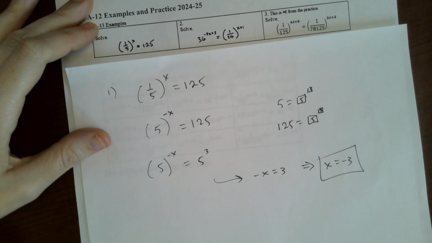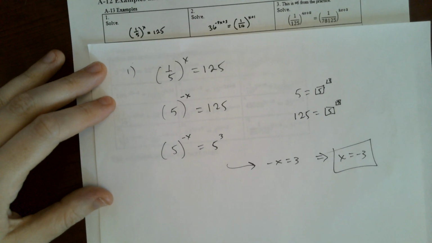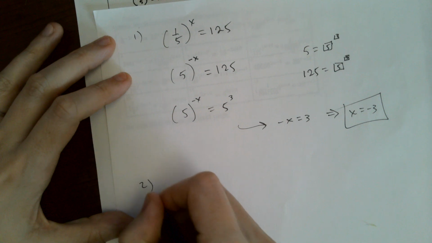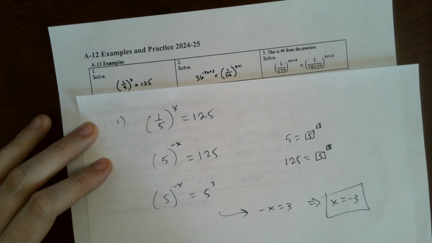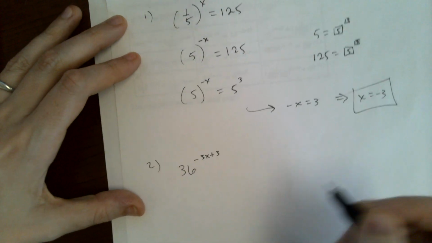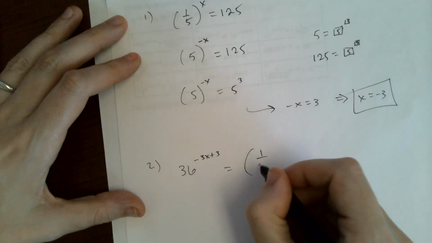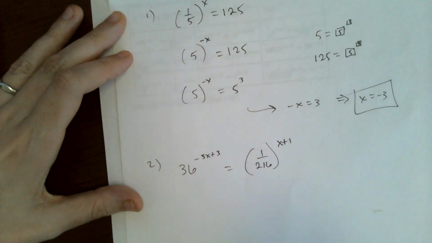Now the next one. So let me write it down. It's hard to see. -3x plus 3, (16 to the x plus 1).